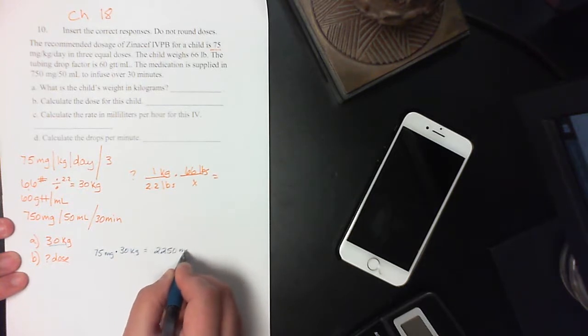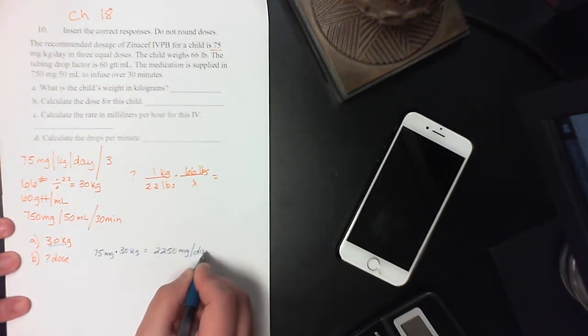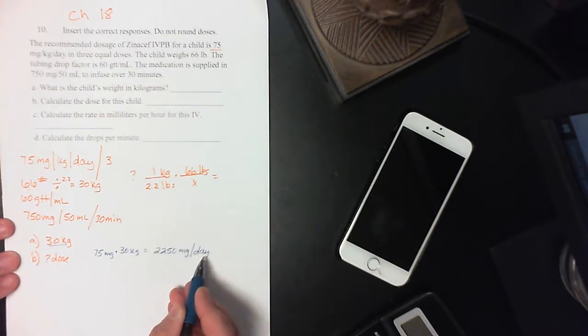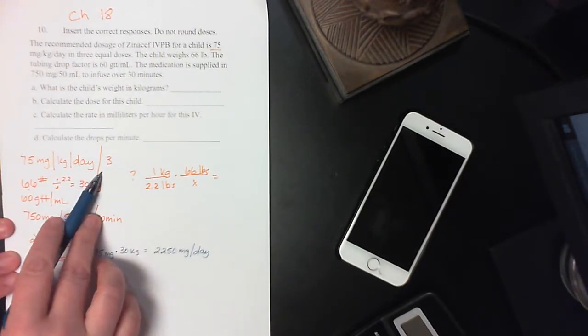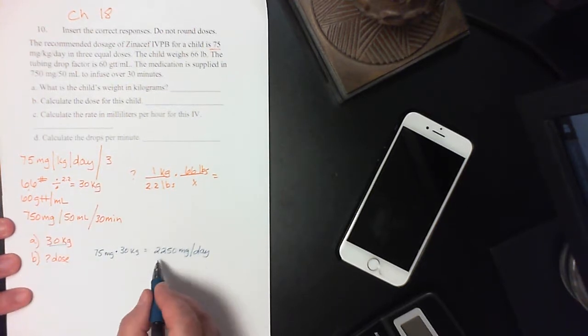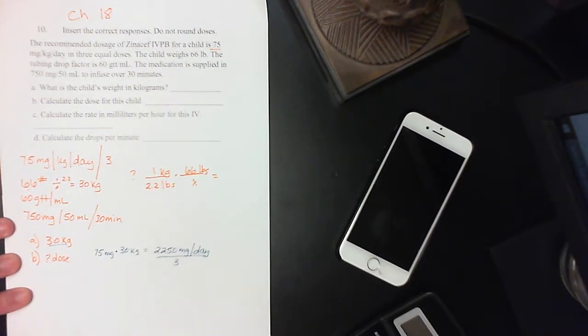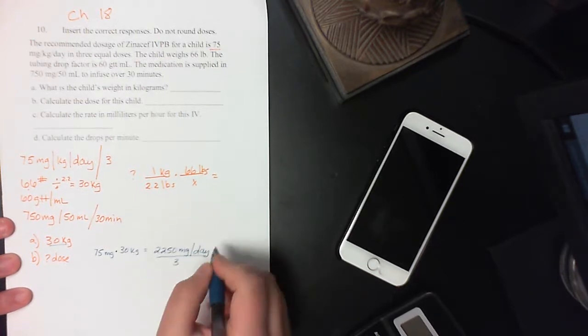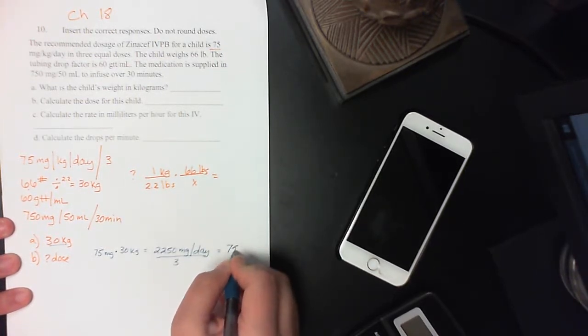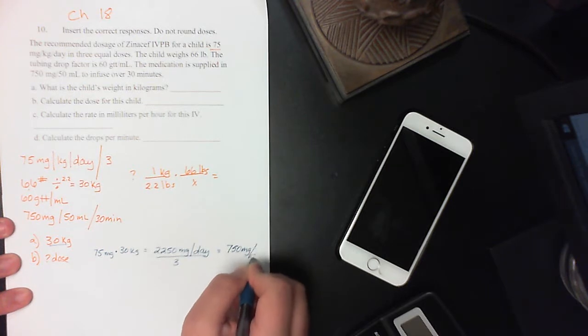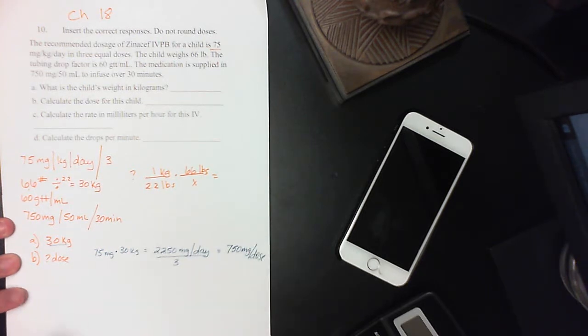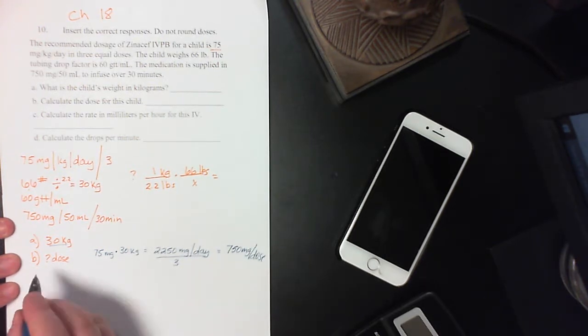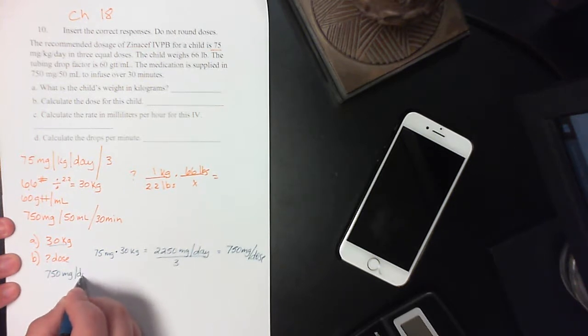2250 milligrams per day. Now, remember that this is per day, and up here, per dose, we want to give it 3 times in a 24-hour period. So we're going to divide this number by 3, and that's going to give us 750 milligrams per dose. So the per dose answer for B is 750 milligrams per dose.